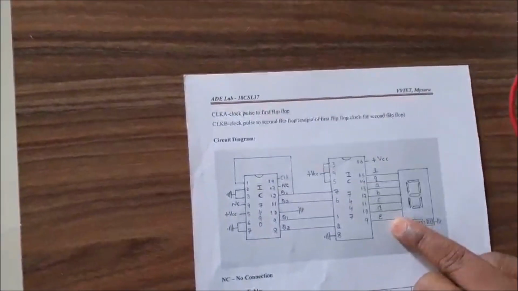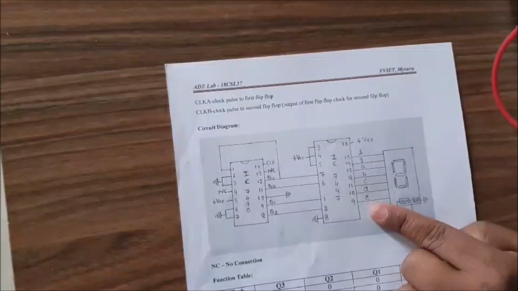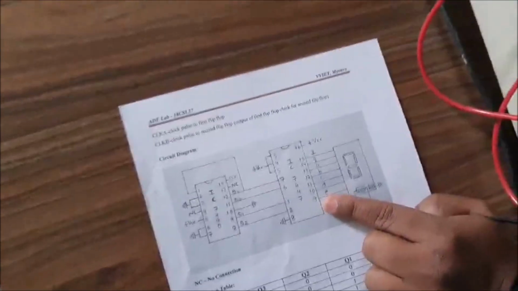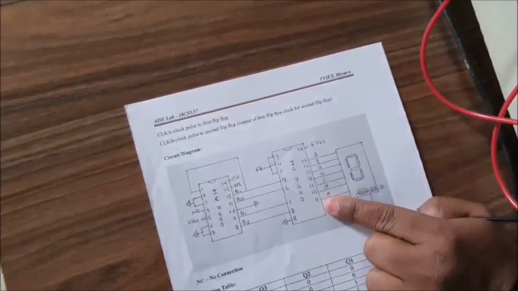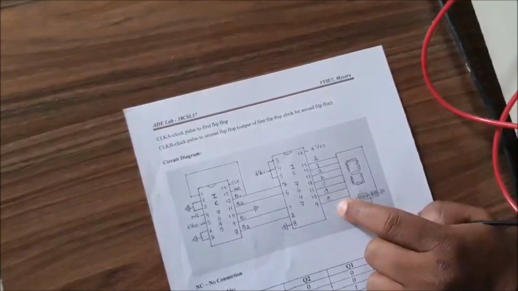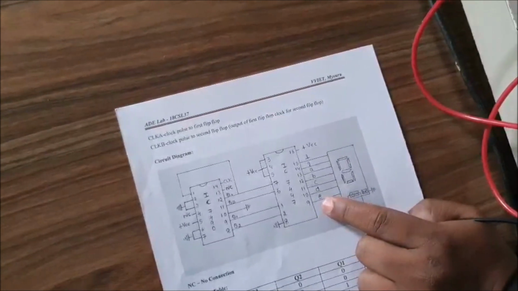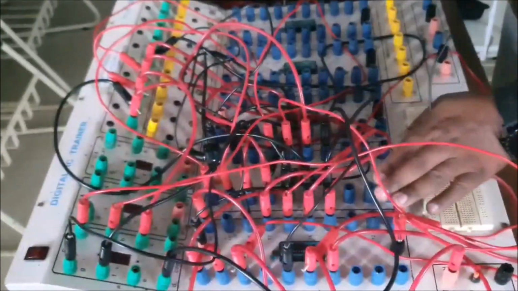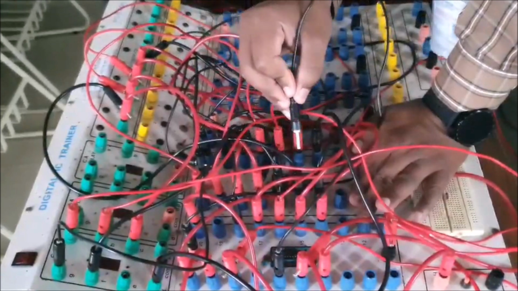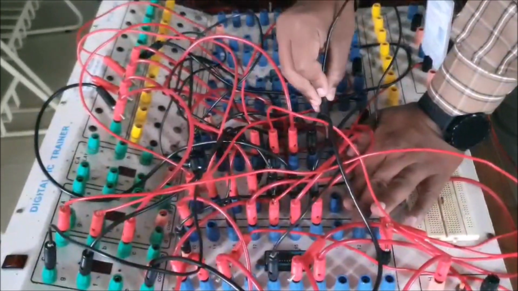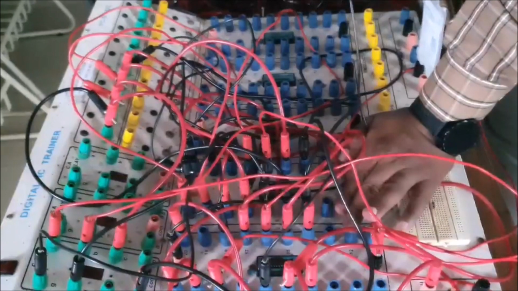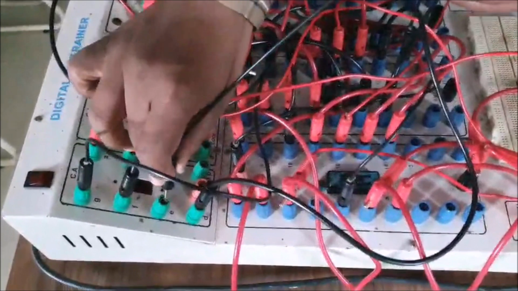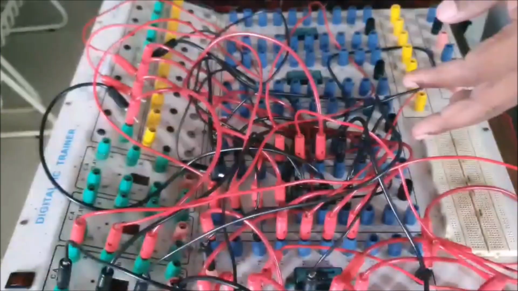Next, we need to make the connection for the E input. E is associated with the 9th pin of 7447. So one end of the patch cord should be connected to the 9th pin, and the other end is connected to the E input of the 7 segment display. I will take one patch cord here. One end is connected to the 9th pin. On the right hand side of 7447 we have 8 pins. From the bottom right corner, the pin number starts with 9. I will connect one end of the patch cord to the 9th pin. The other end is connected to the E input of the 7 segment display.